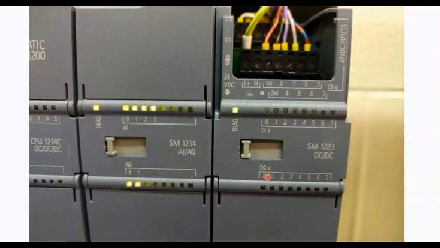So that is the module, actually the SM module. SM1234 is showing AI/AQ here. It means that it is used for analog input and analog output. In this SM1234, you have a total of 4 analog inputs and 2 analog outputs. So you can easily connect your analog, same like the CPU. We discussed the LEDs; the LEDs are showing the same as here, so you can easily understand.